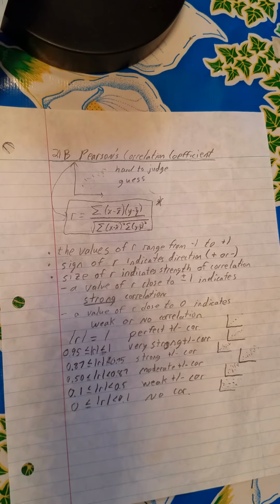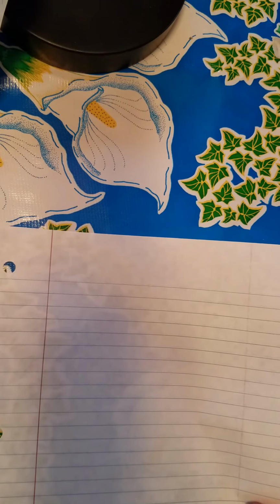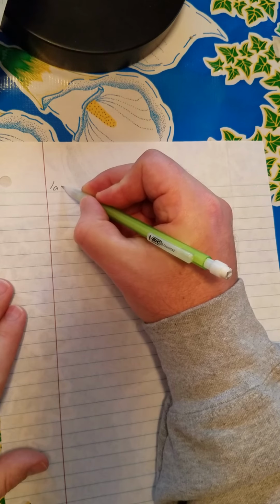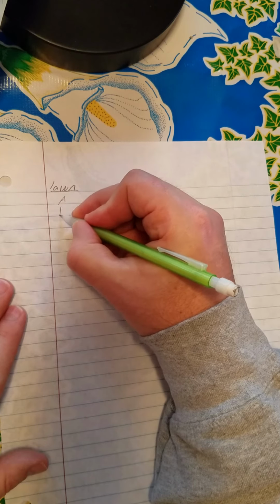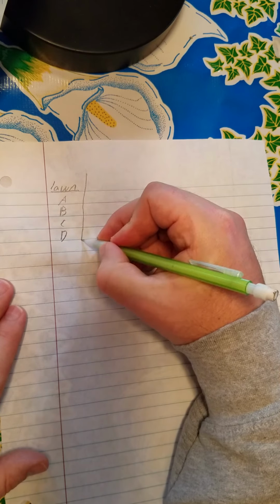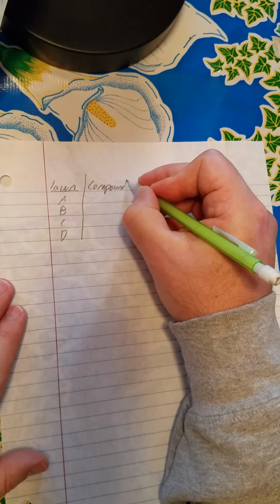All right, let's do an example. We have 4 different lawns, and we are putting a chemical on each of them, or a compound.